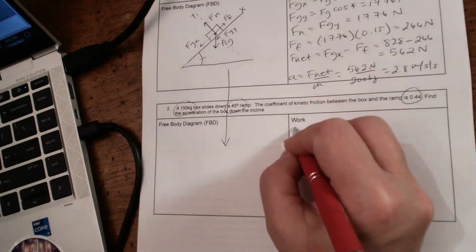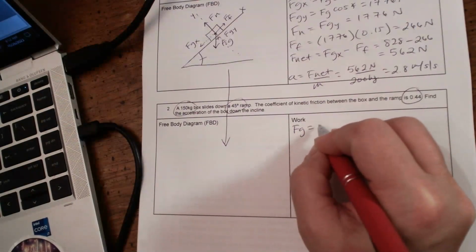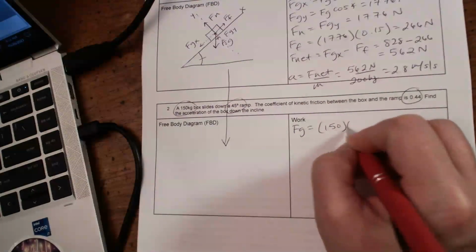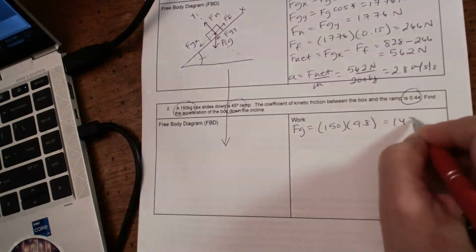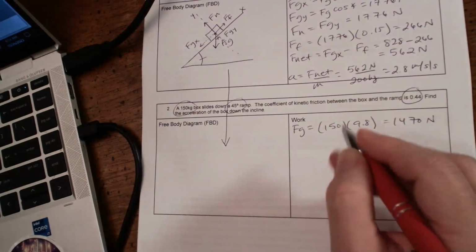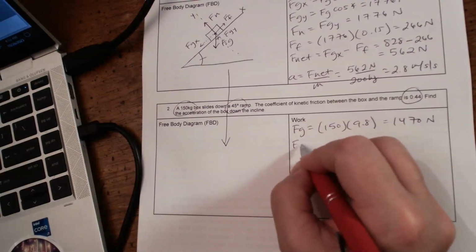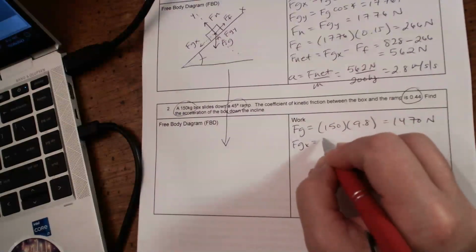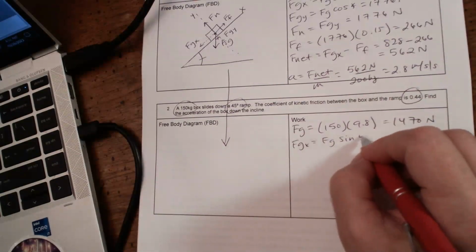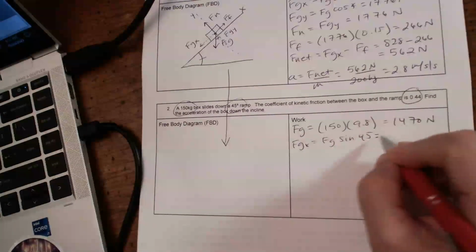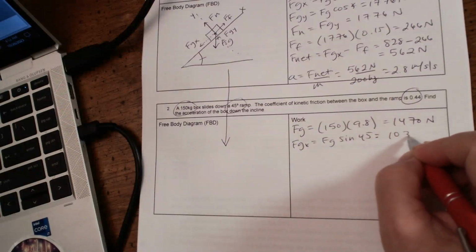So same steps. Fg equals 150 times 9.8. I got 1470 for that. Fgx equals Fg times the sine of our angle, which is 45. So that's going to give me 1039 newtons.